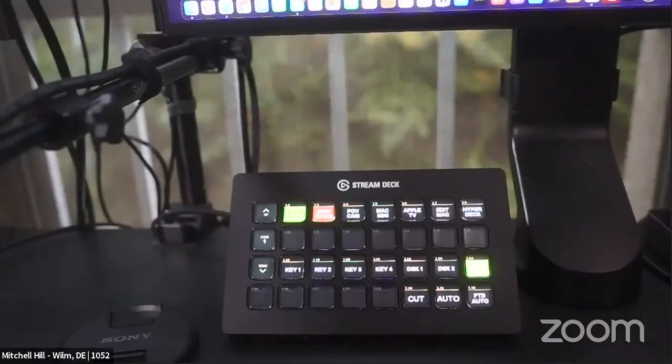Go ahead, Mitchell. The ATEM has 200 some buttons on it, and some of them just really don't belong there, but that's a discussion for another time. But using the Stream Deck, so far I'm pretty basic.